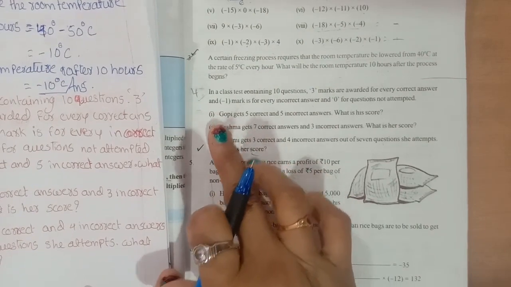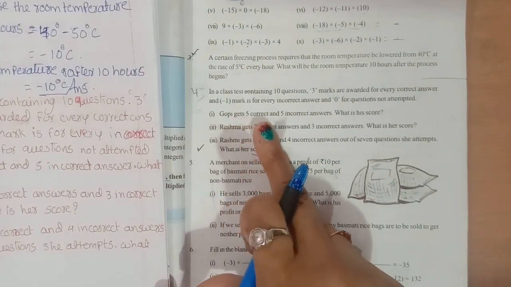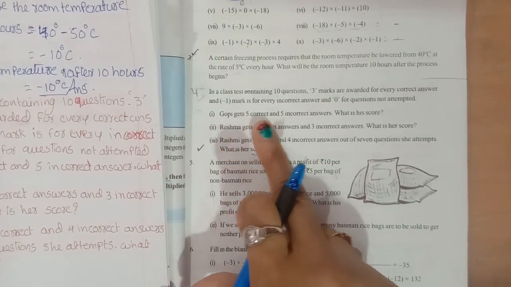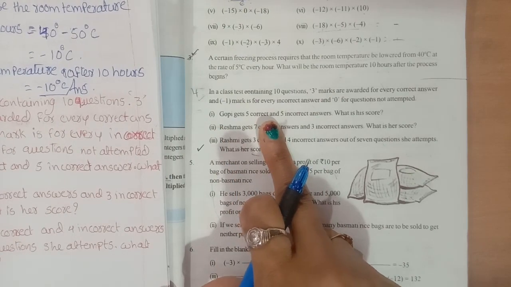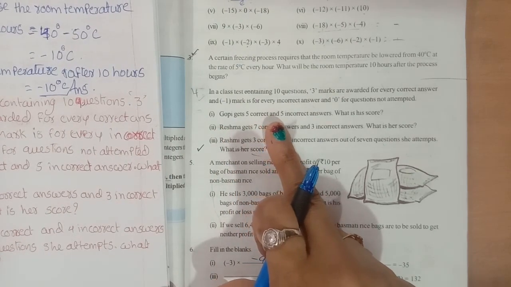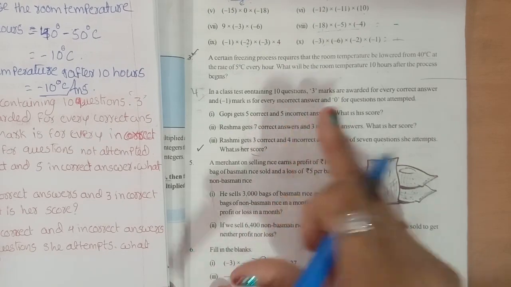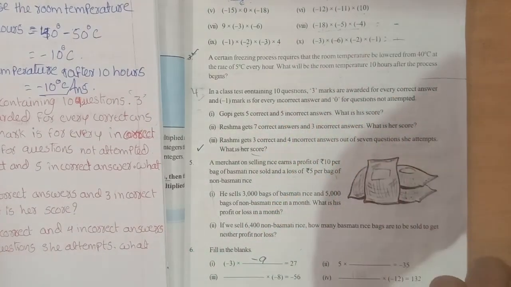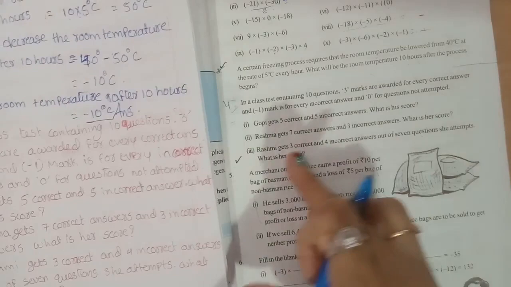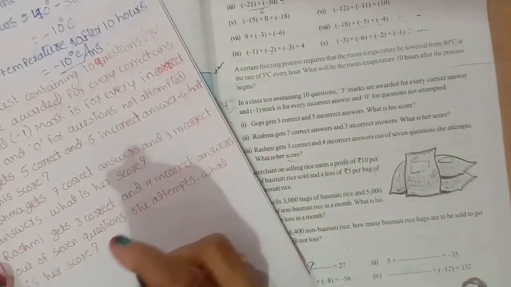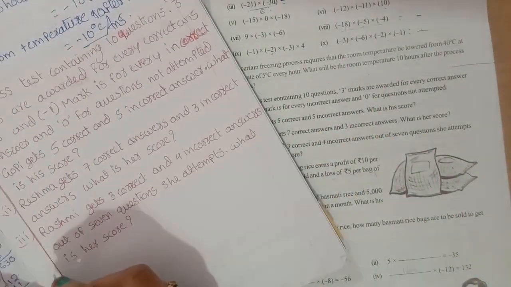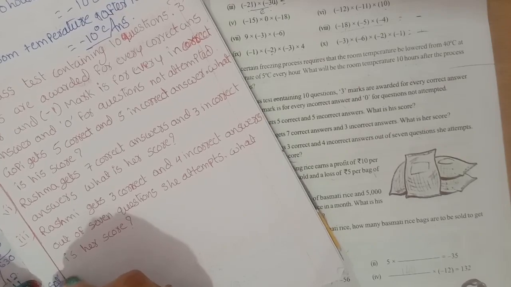So that's the first problem. Gopi gets 5 correct answers and 5 incorrect answers. What is the total score? Okay? One by one, today solve this problem. You can write down the solution in one notebook only.